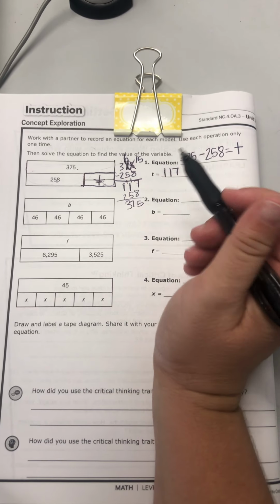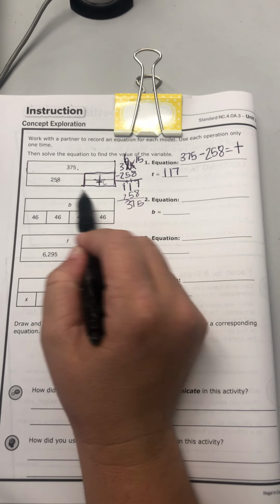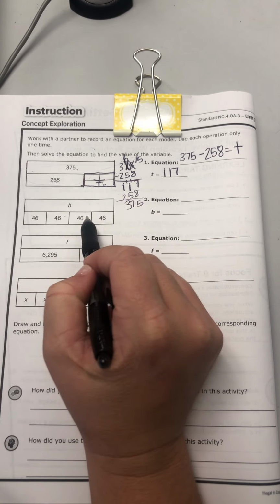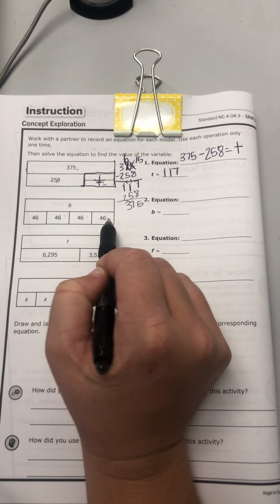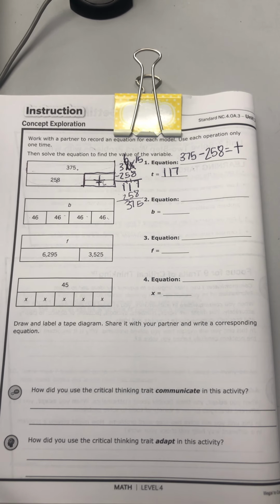All right, now we have a whole number and we have 4 different parts. Each part equals 46. Nope. Which operation am I using with that?